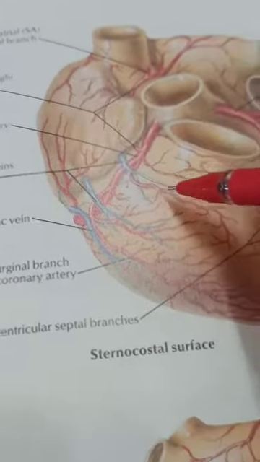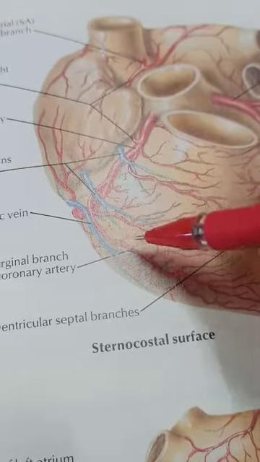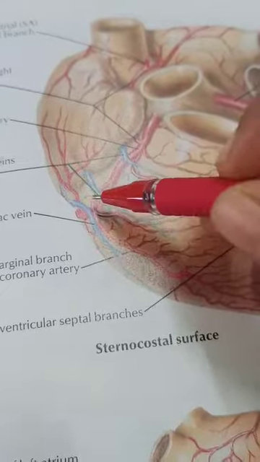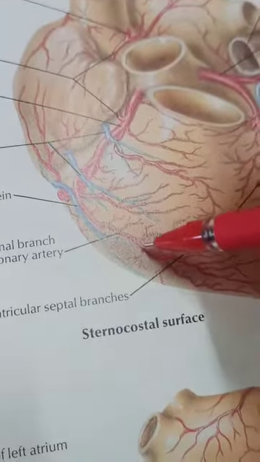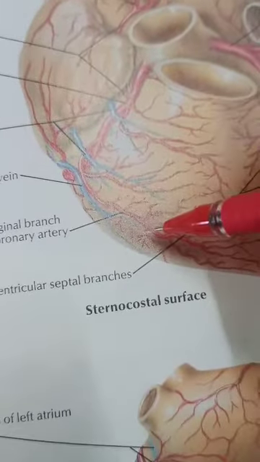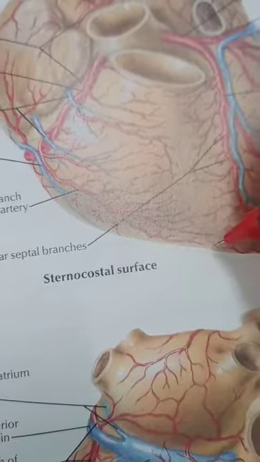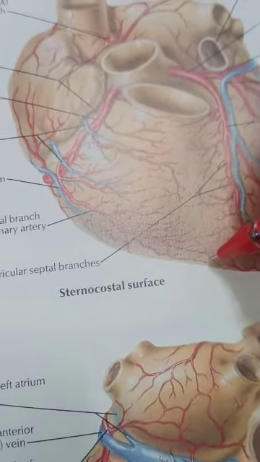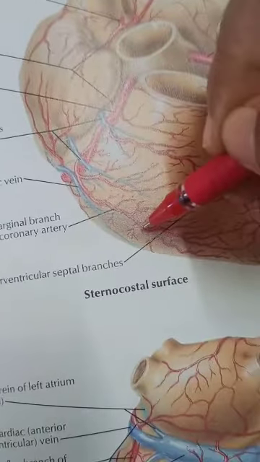There are ventricular branches which supply the right ventricle, and towards the inferior border you can see one large branch, the right marginal artery. It supplies the inferior border of the heart and reaches near the apex.